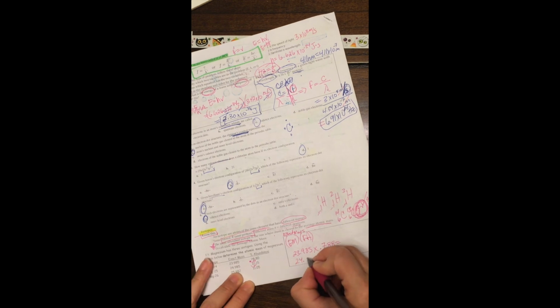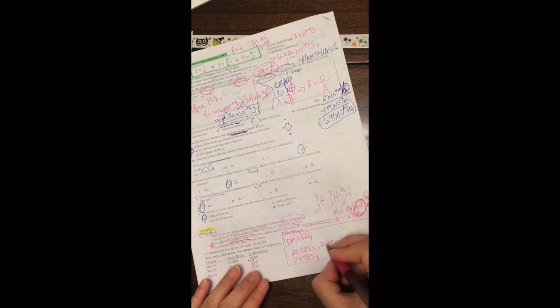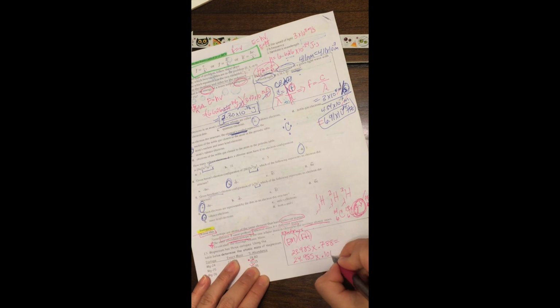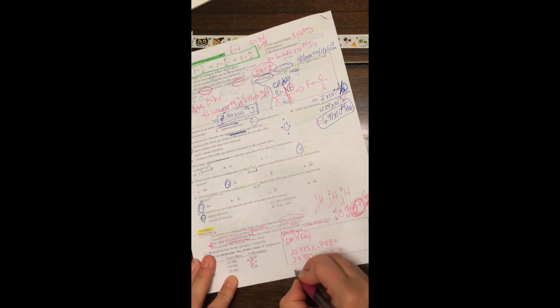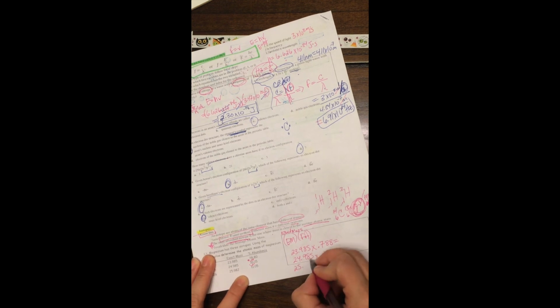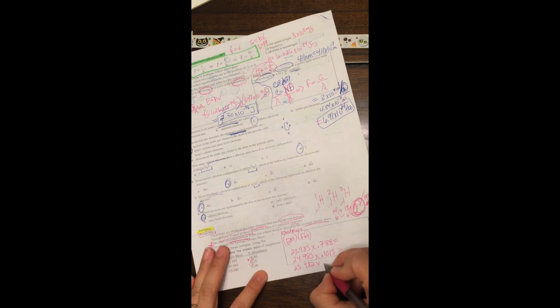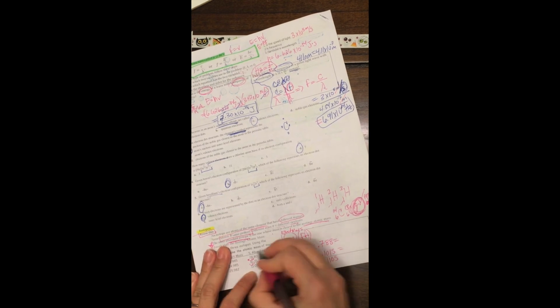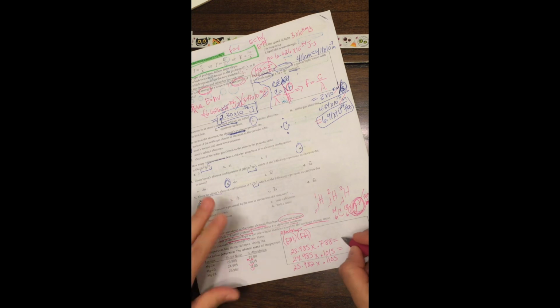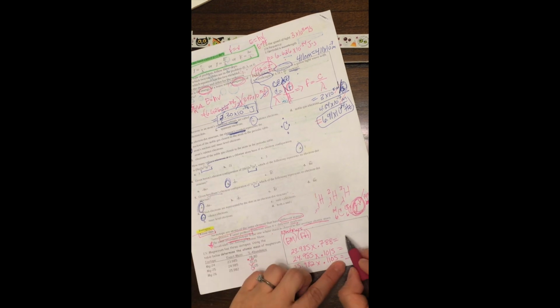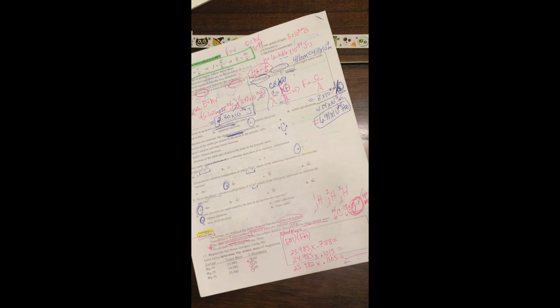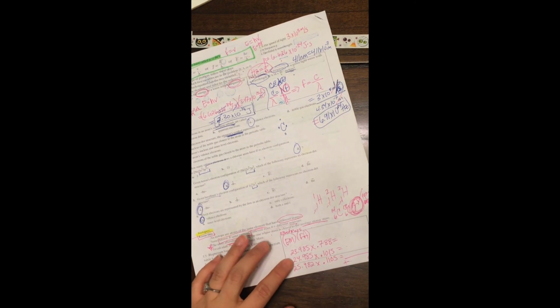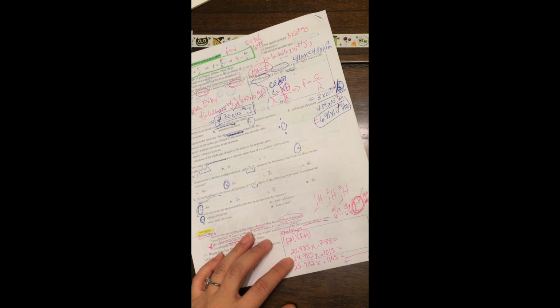So 24.985 times 0.1015. And since I have 3 isotopes, I do this 3 times. 25.982 times 0.1105. Okay, with all that being said and done, I'm going to get those 3 answers, add, and then that is my final answer.